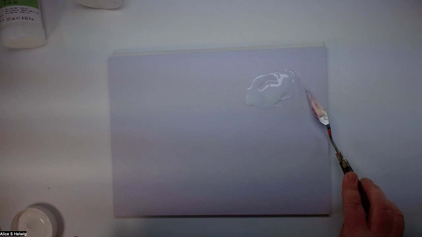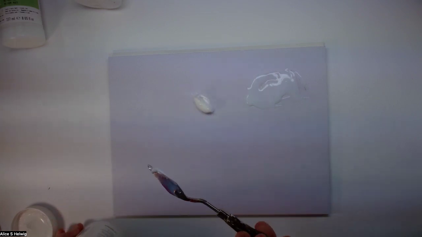I'm not going to add paint today. Today, we're just going to talk about medium. And I see there's some schmutz on my knife here from something I was doing before. So let me just clean that off so we don't get that in there.